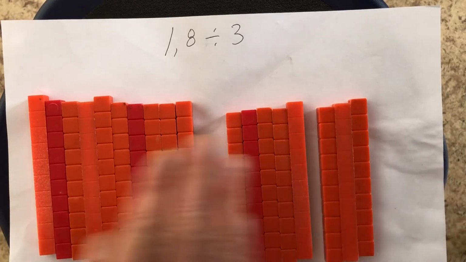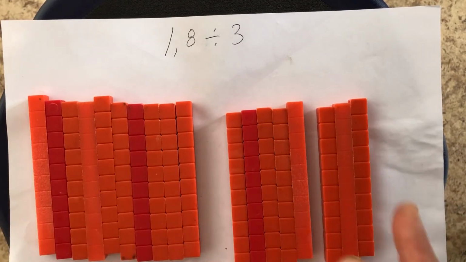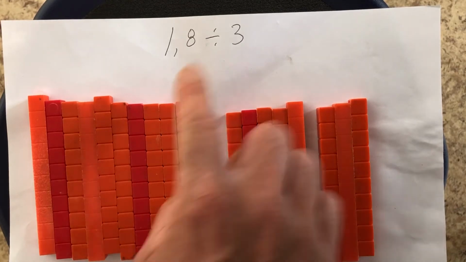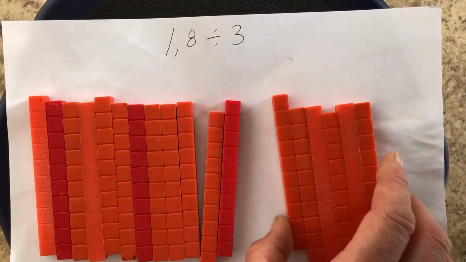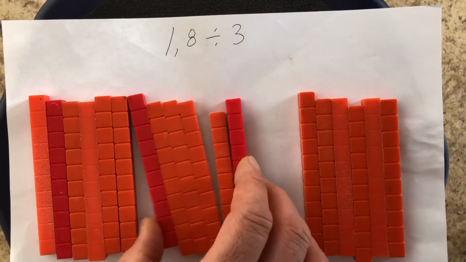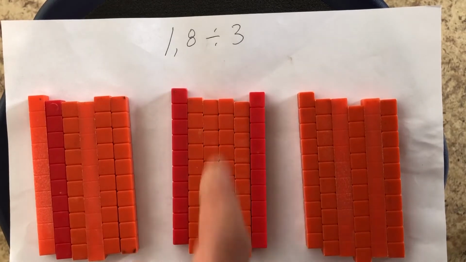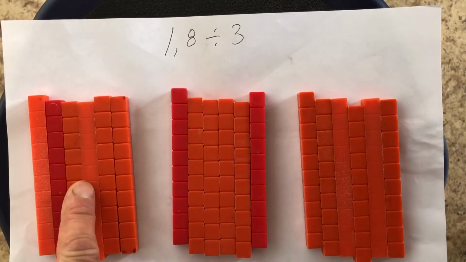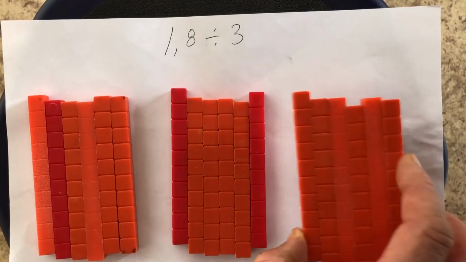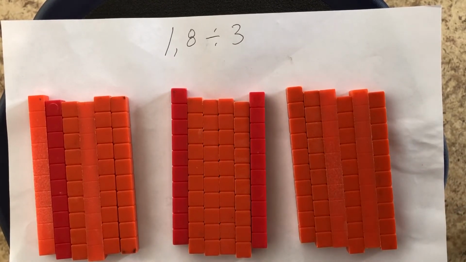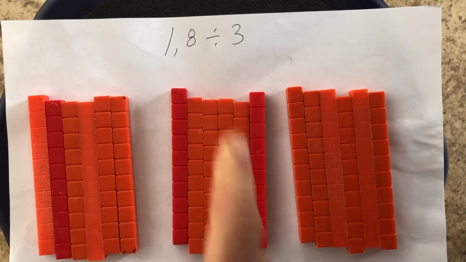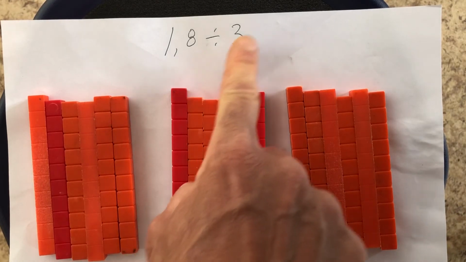And if you count the total number of tenths, you've got 18 of them. And a quick way to do that is just to say 18 divided by 3. So each group is going to have 6 tenths in it. And so that's your answer, is 1 8/10 divided into 3 even groups. Each group has 6 tenths. So the answer is 0.6, or 6/10.